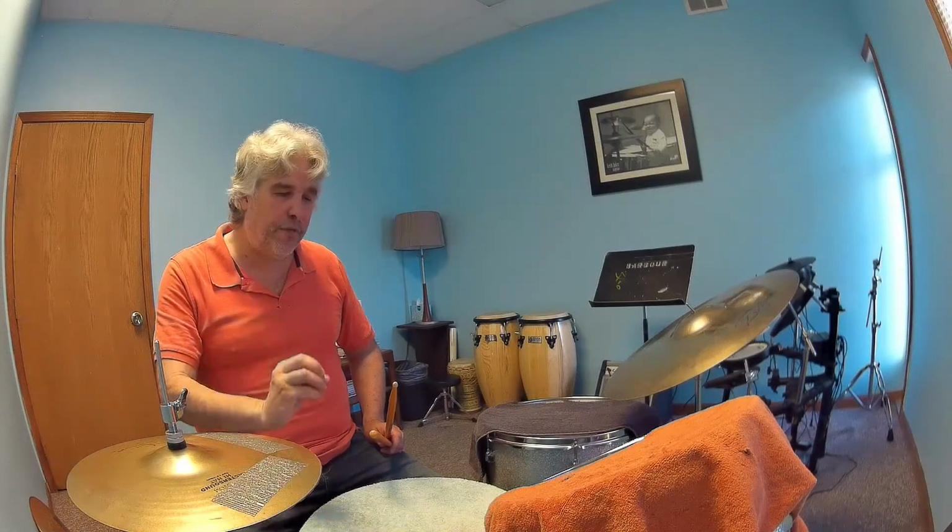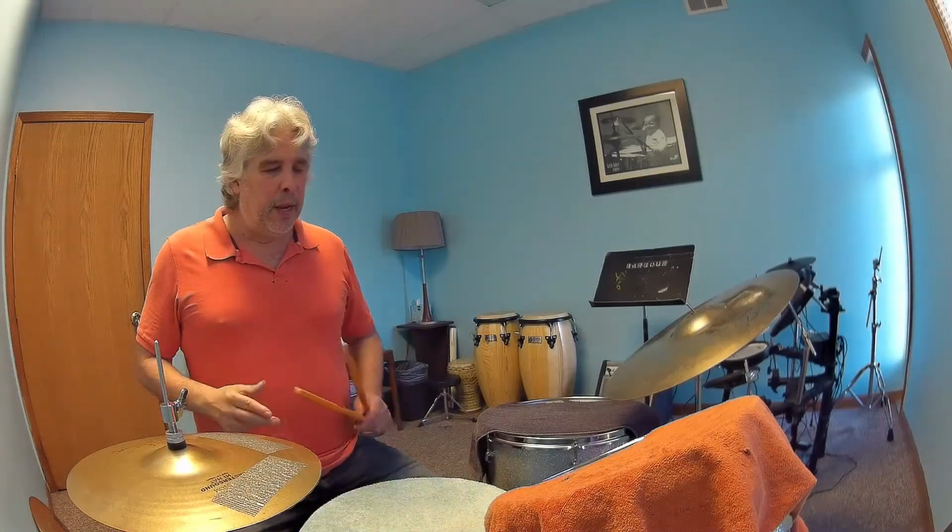And again, a shuffle is in the swing family, and if you can't make it swing, you can get every note exactly where it's supposed to be, and they're not going to call you back. The shuffle and the swing have to do with touch and feel. So now we're going to get one more, and then we're going to switch gears just a little bit.